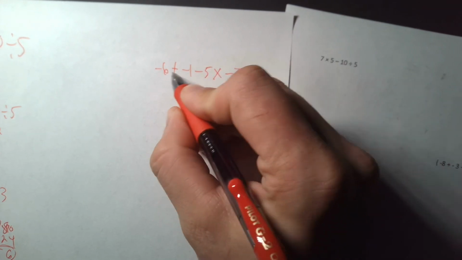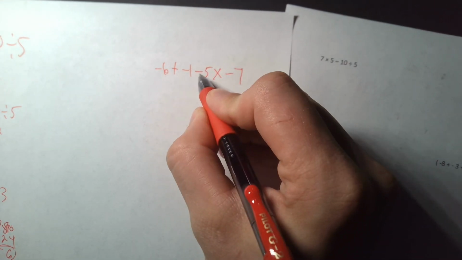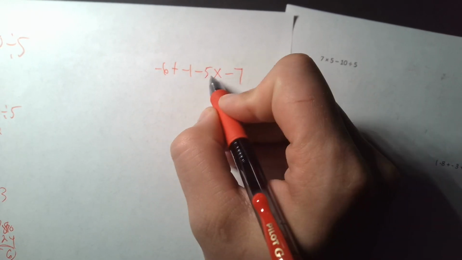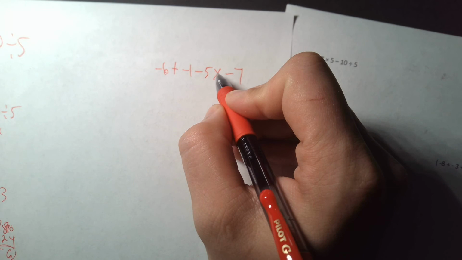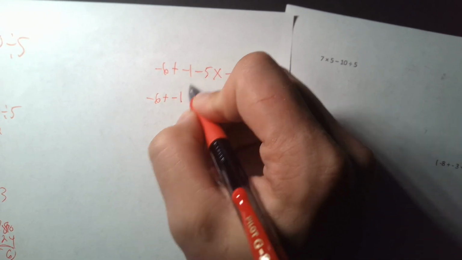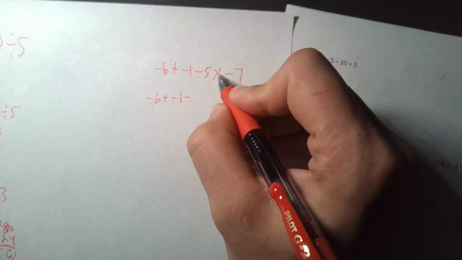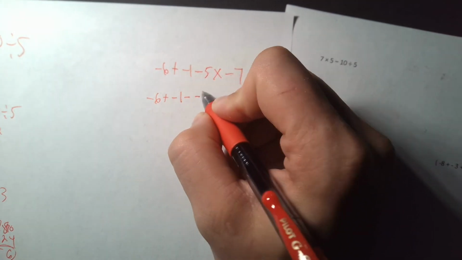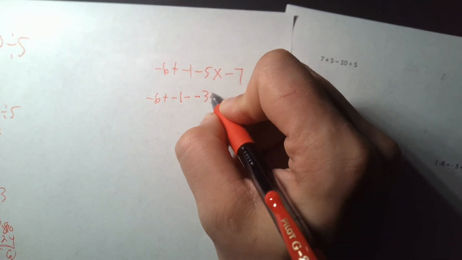So I'm going to drop everything down in front of the 5, because we have multiplication before we add or subtract. So this multiply is going to be the first thing that we do. So you have negative 6 plus negative 1 minus 5 times negative 7 is a negative 35.